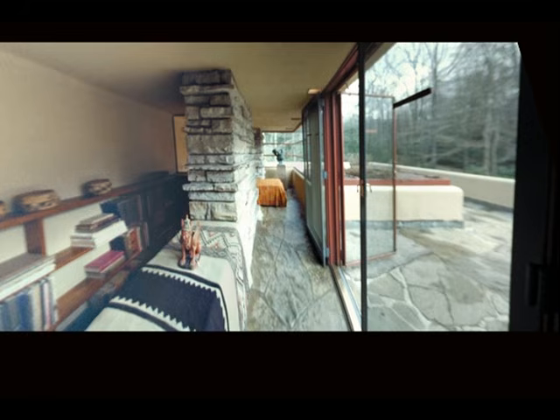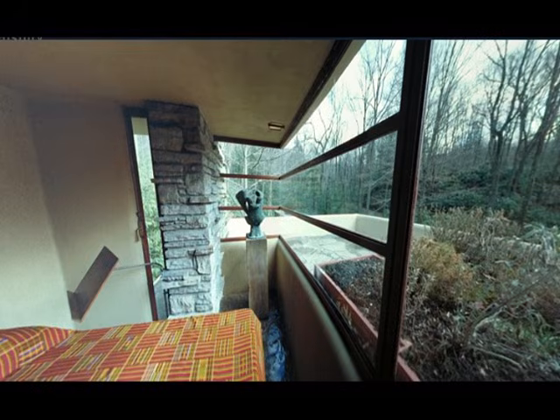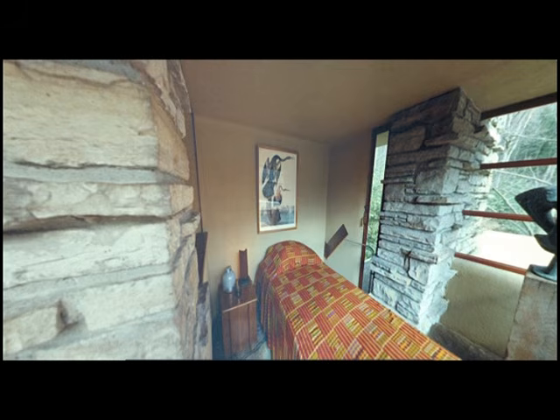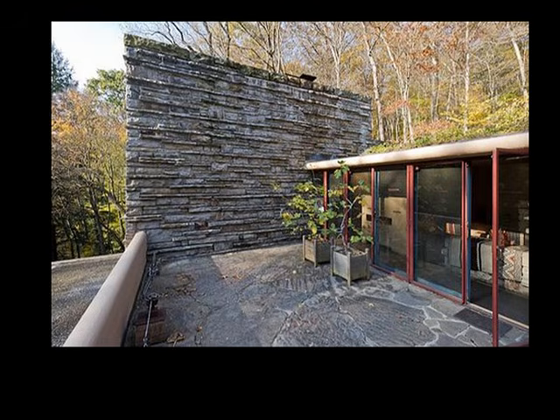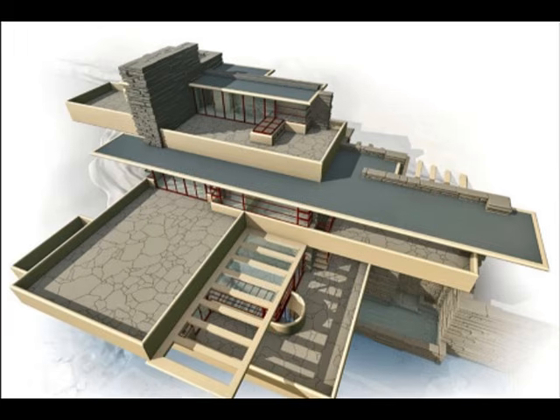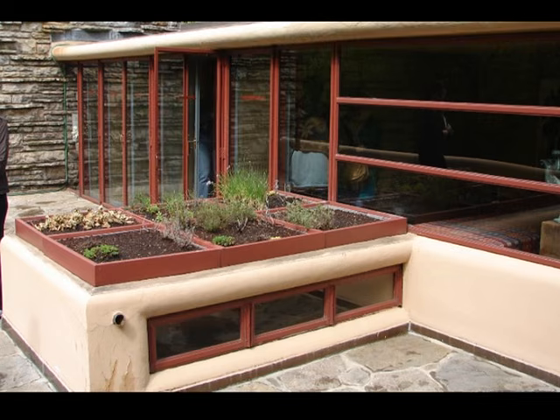We walk through the corridor and go to the fourth bedroom, which is very small. It's actually more an alcove with a bed in it. From here, we step through the glass door and enter the rooftop terrace. Here you see a planter with windows at the bottom. These are the clerestories of the bathroom below.